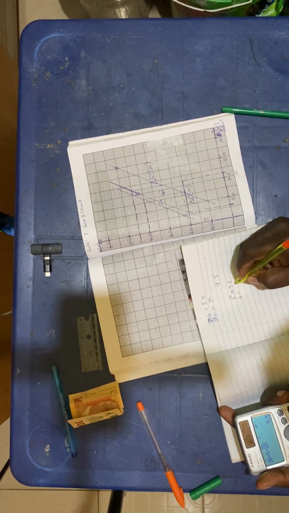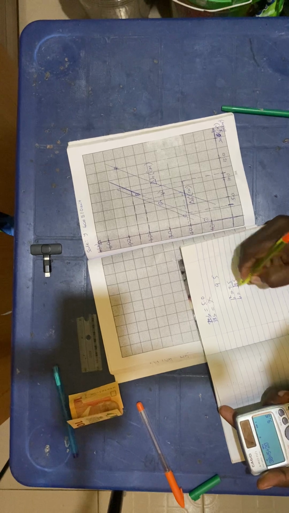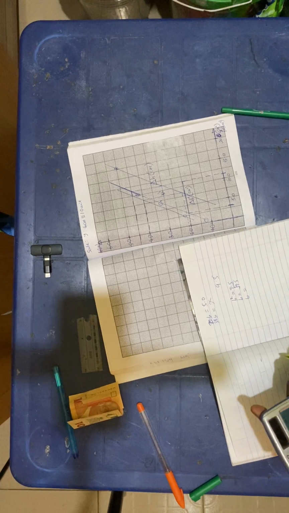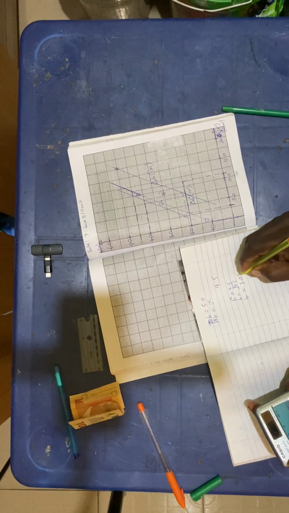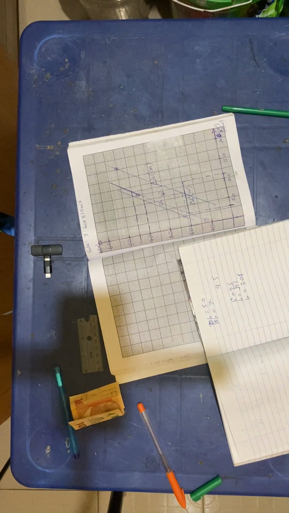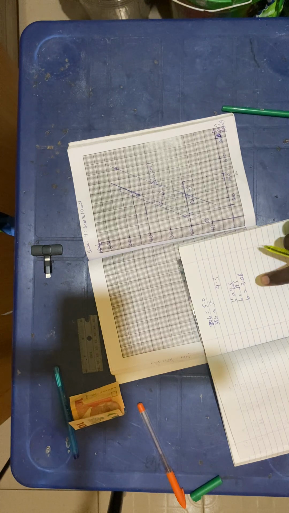So my b will now be the square root of 9.5, the square root of my answer, which will give me 3.08. But when I did my own here, I got 3.25. So you see, it's a little bit closer. So it depends on the graph, the way you drew your own graph. You understand? So it should be a little bit closer. So now this is my b.